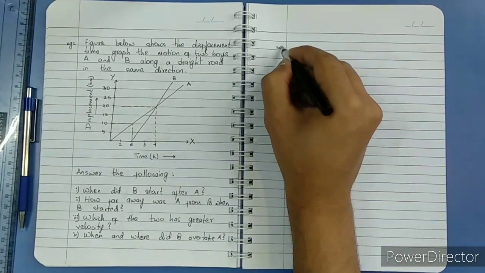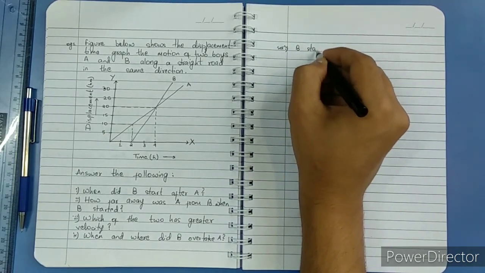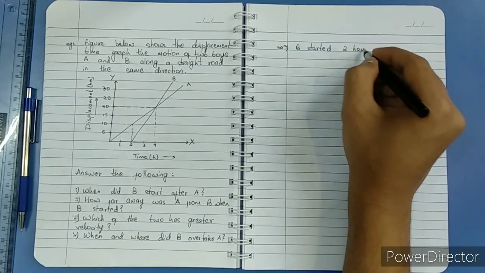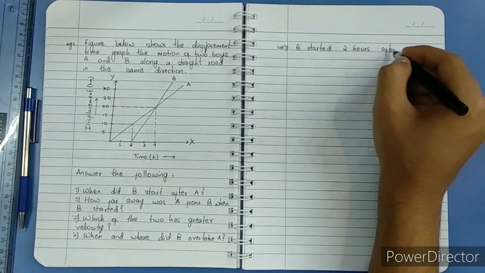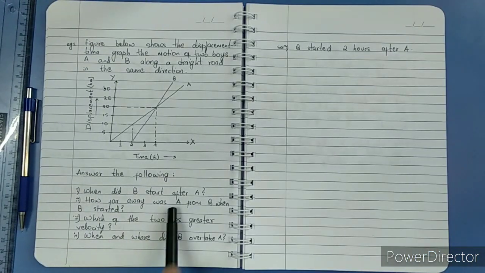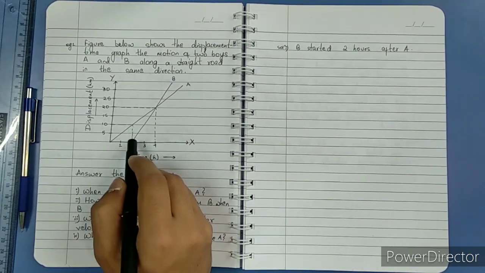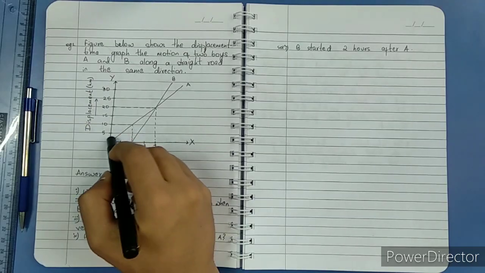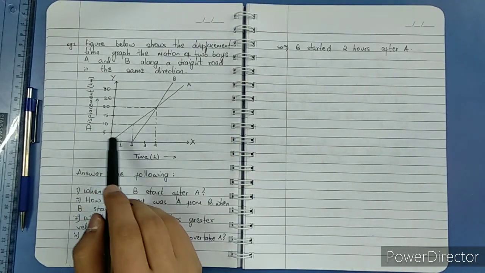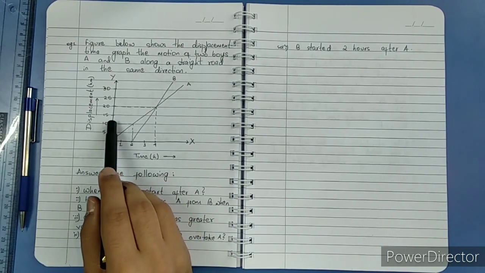So first answer, B started 2 hours after A. Second question, how far away was A from B when B started? B started at this point. When B started, A had already reached 10 kilometers. See, when B started, A was here and this is 10 kilometers.